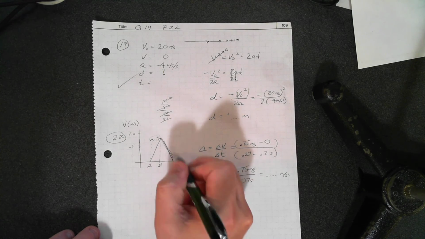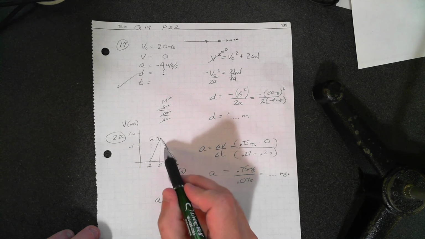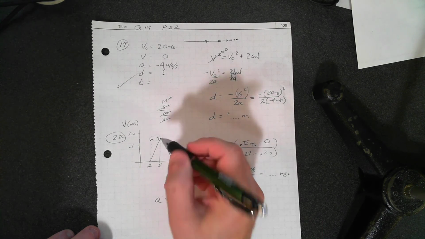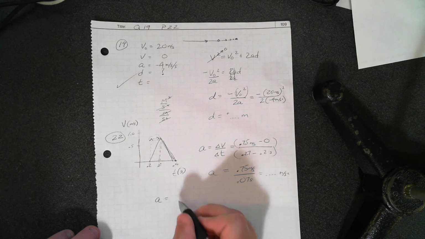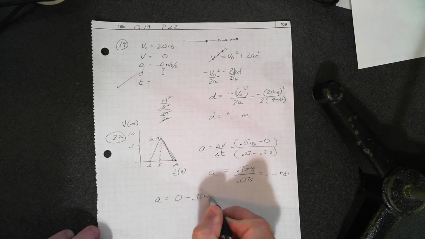On the way down, now we'd expect a negative. My change in velocity, well, now I'm going from 0.75 down to 0, so I'll say 0 minus 0.75 meters per second.